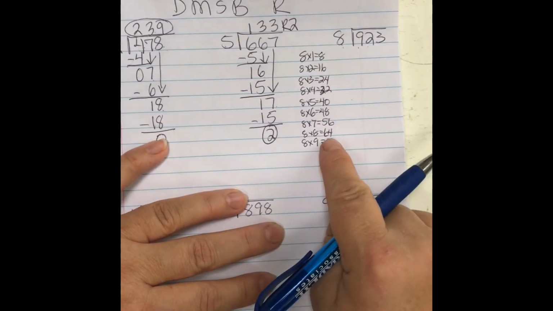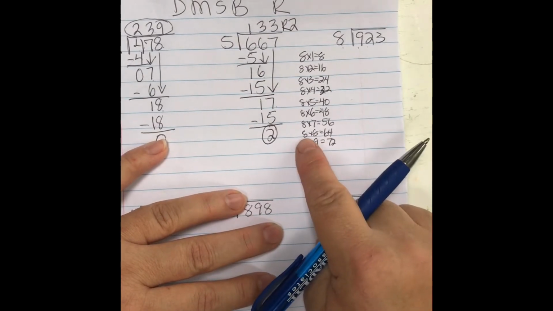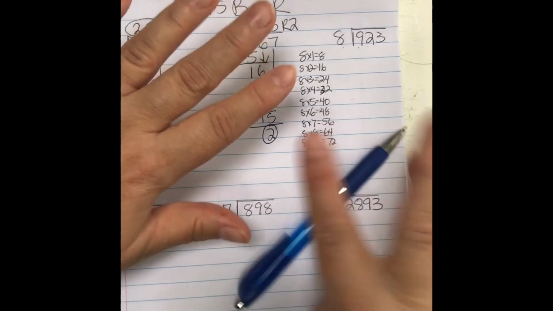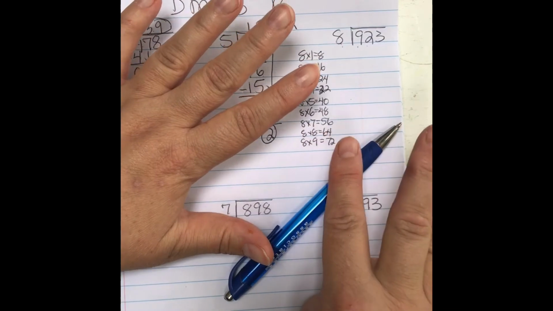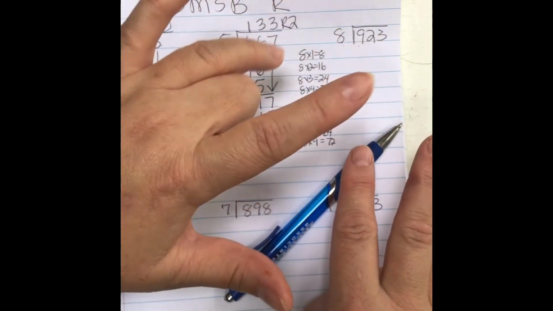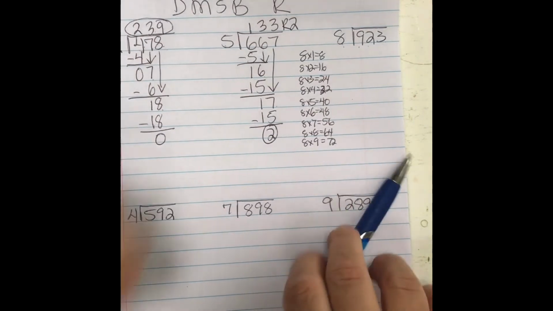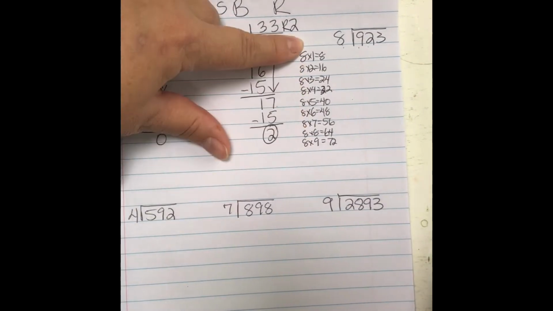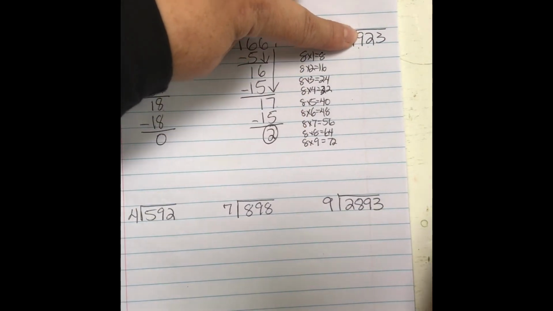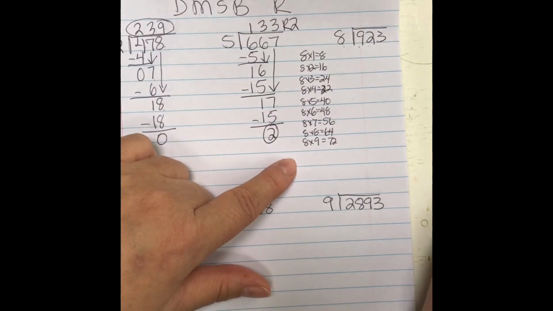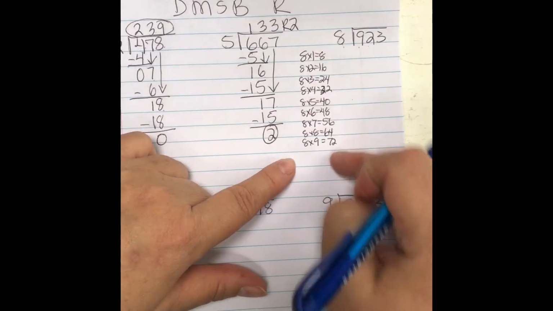But let's say I didn't know 8 times 9, but I know 8 times 8 is 64, then I would just put 8 on my fingers and I would count 65, 66, 67, 68, 69, 70, 71, 72. So don't forget, you can use your fingers, but if you make this little chart on the side, now when you go to do this problem, you don't have to stress out that you're going to get it wrong because you don't know your 8 facts. Now you have a chart to refer to.